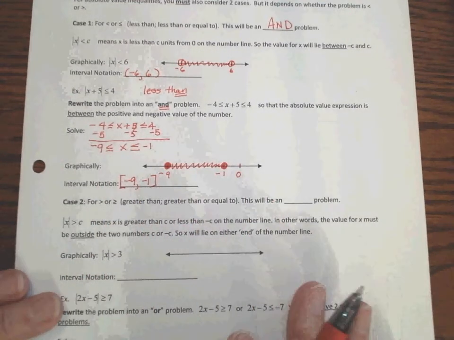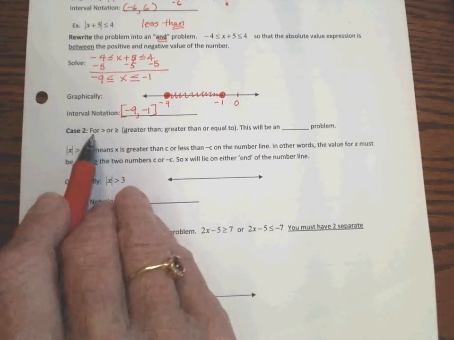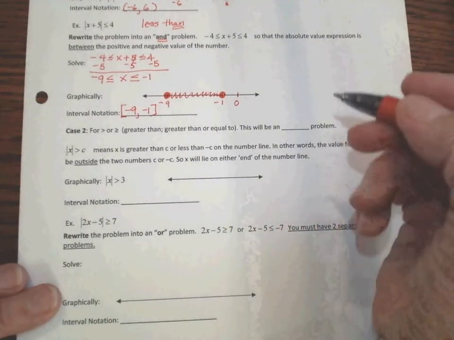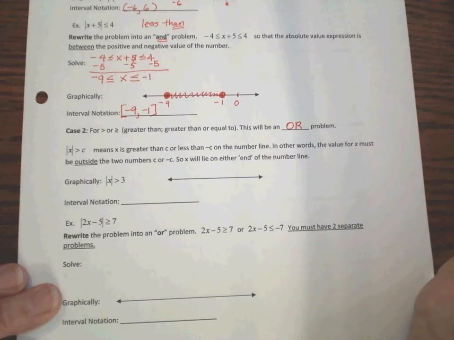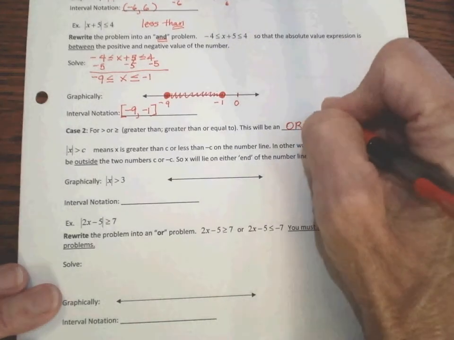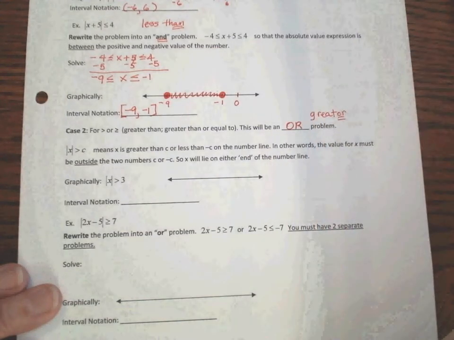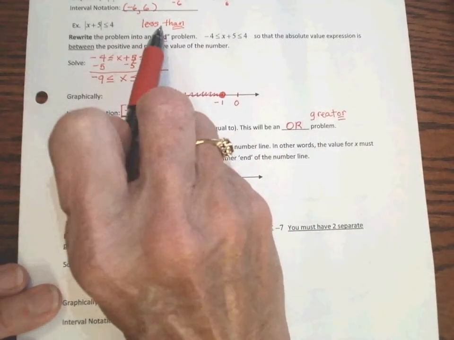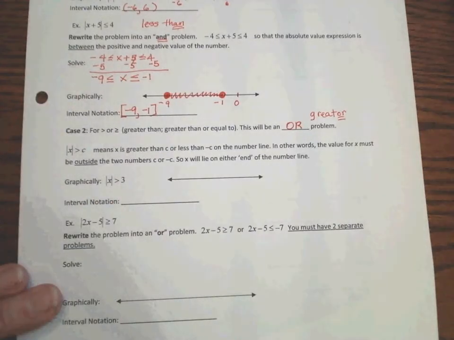Now, the second case is when it's an or problem. So it's either greater than, or greater than or equal to. Now, this is what we call an or problem. One of the ways that you can remember that is the word is greater. There it is, greater. So if we're using greater, we're going to make it an or problem. If we're using less than, we're going to make it an and problem. And each problem has to be worked differently because they fit in a different category.